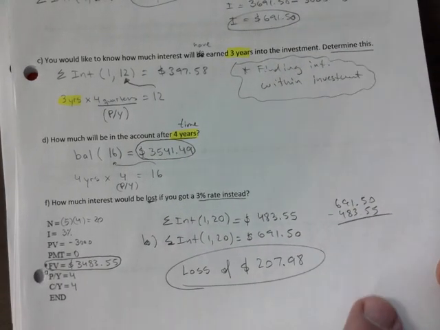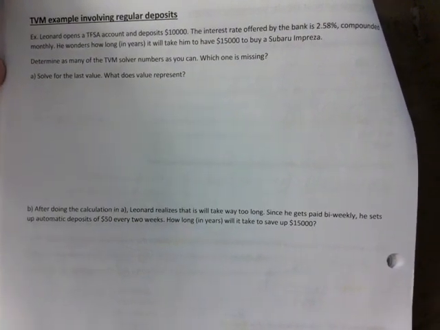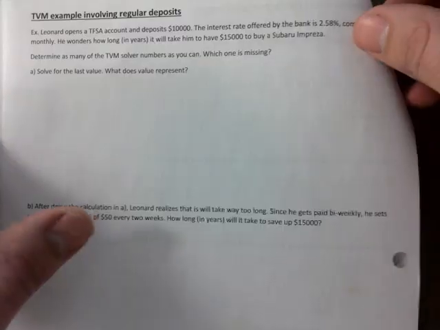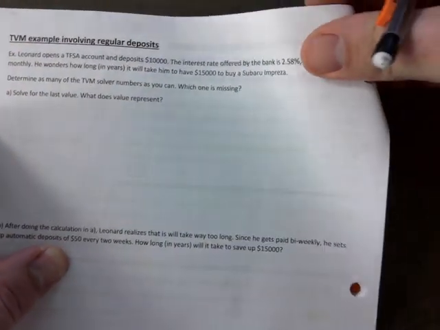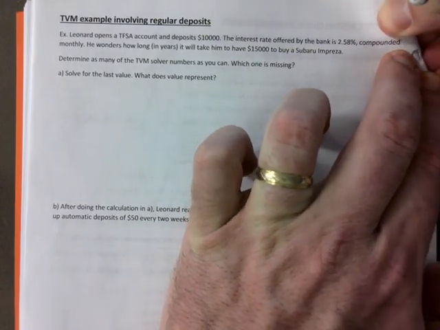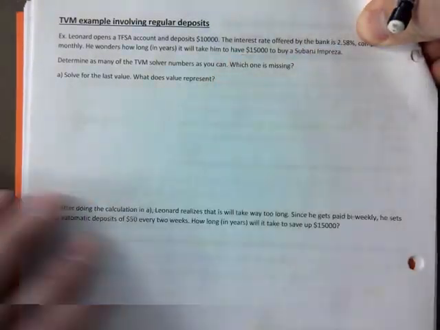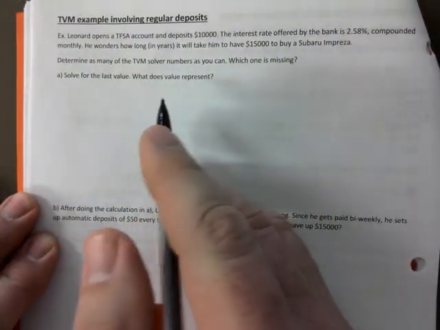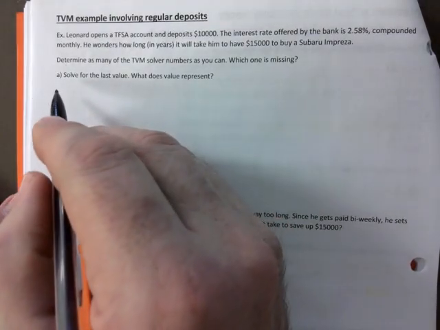Okay, let's keep going. We're going to do a question, and I tried to put headings on there where it says TVM example involving regular deposits. And I'm going to ask you to take risks. They're very low because if you make a mistake, there's not much to erase.